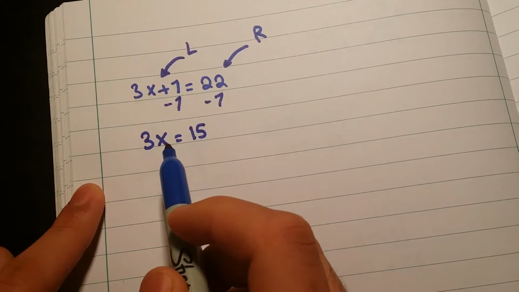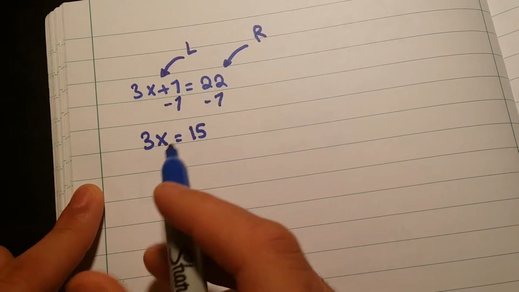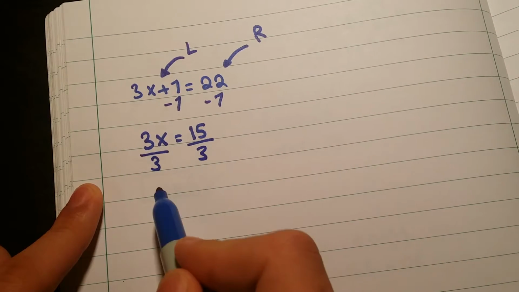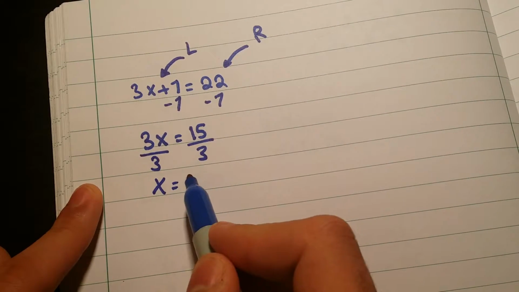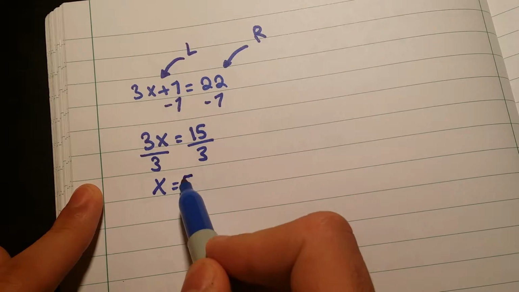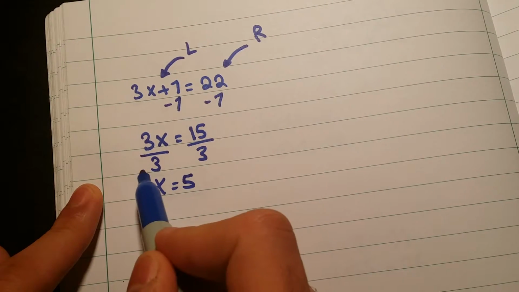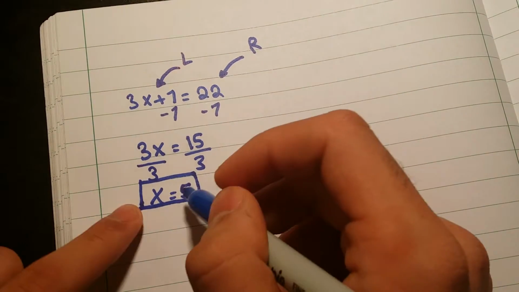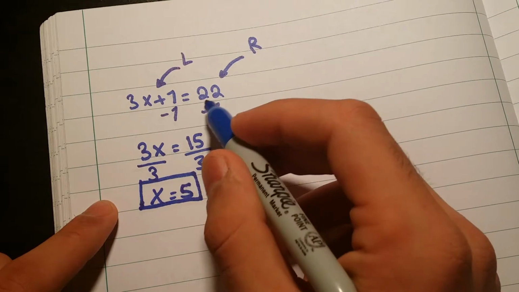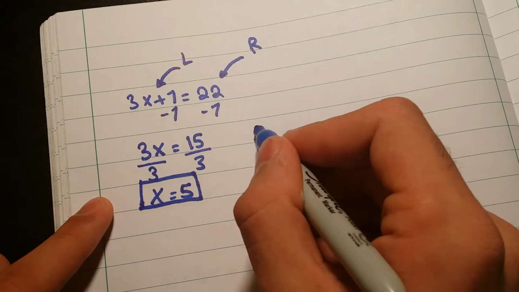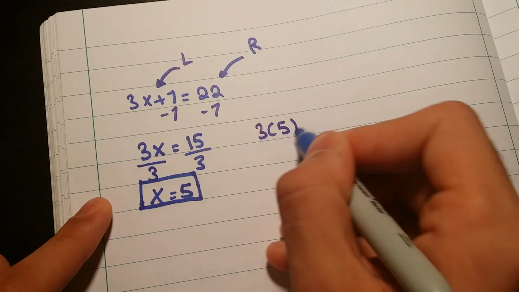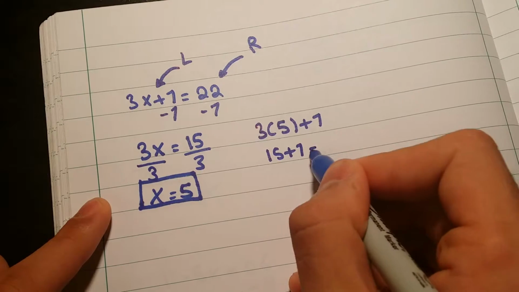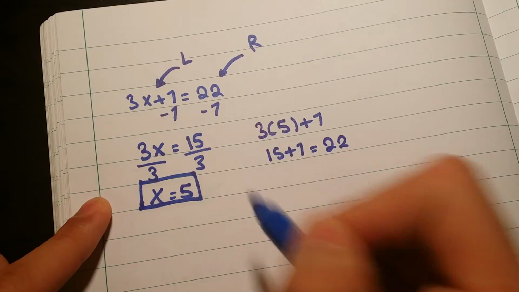Now 3 times what is equal to 15? Well, we can leave x by itself. We divide by 3, that will leave x by itself, and that's equal to 5. So x is equal to 5. Alright, now let's justify our answer by plugging x back into the equation, and let's see if it's equal to 22. So 3 times 5 plus 7, what is that equal to? That's 15 plus 7, and that is indeed equal to 22, so our answer is correct.